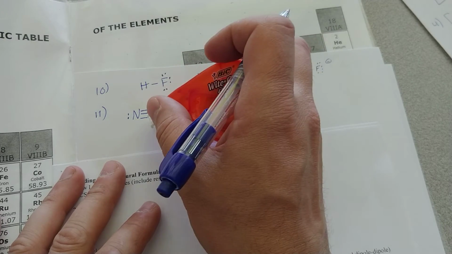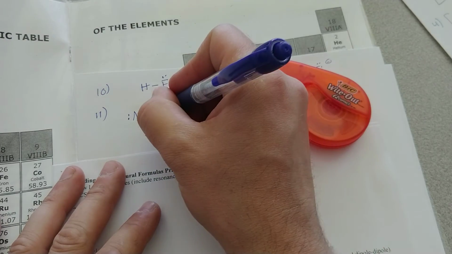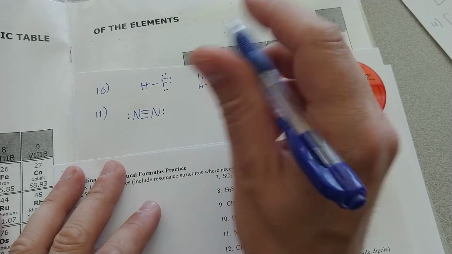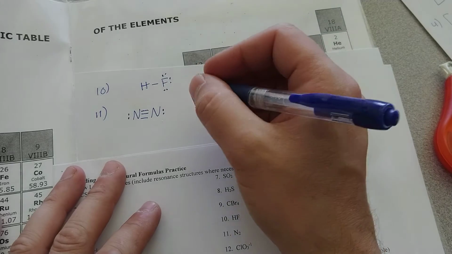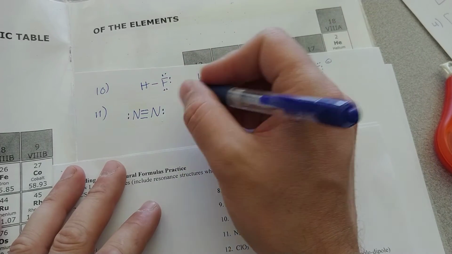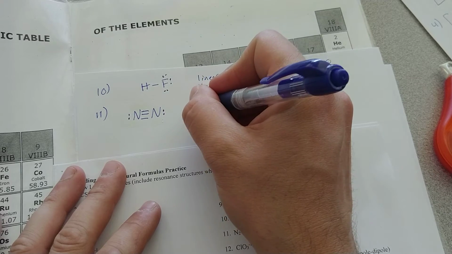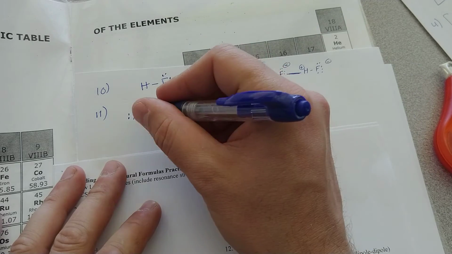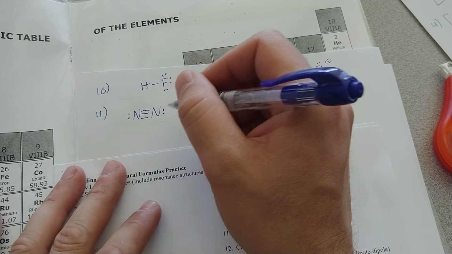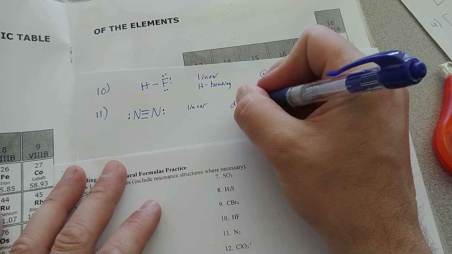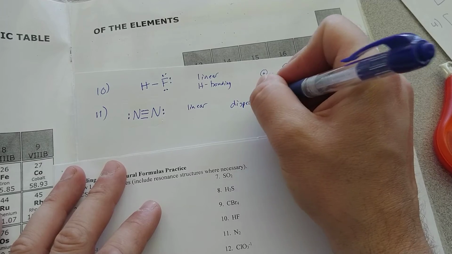If you want to make it all nice and symmetrical, you can put those electrons over there, since they would be repelled by those. You don't have to do that if you don't feel like it. But this molecule with 2 atoms in it is linear. And 2 nitrogens will perfectly equally share their electrons, making this nonpolar, and so this is dispersion forces.